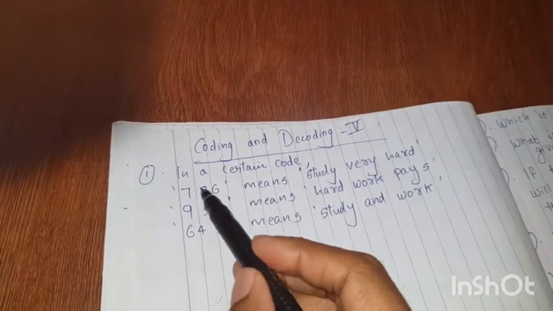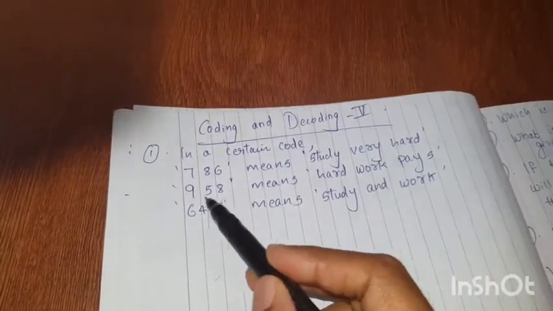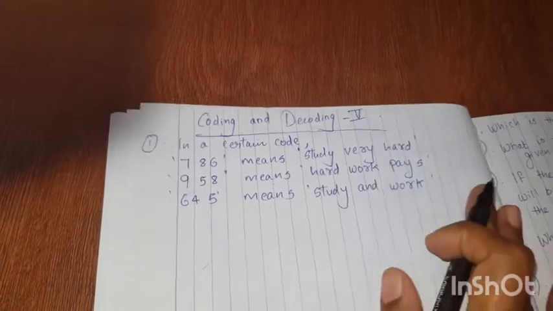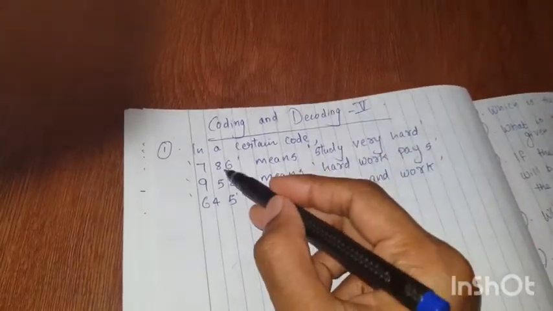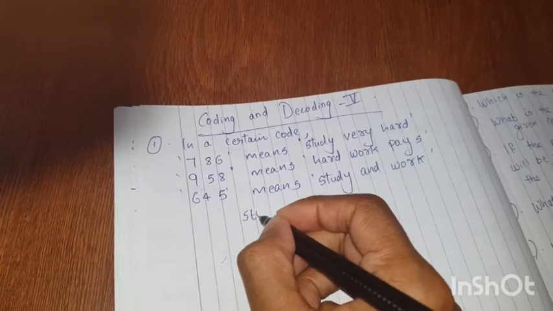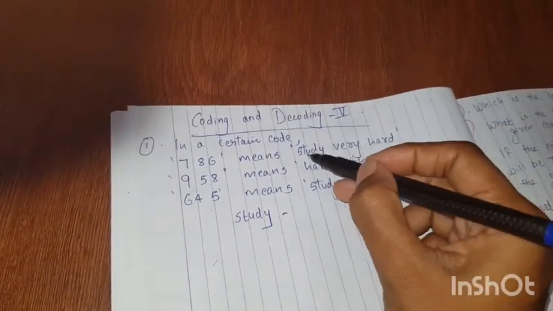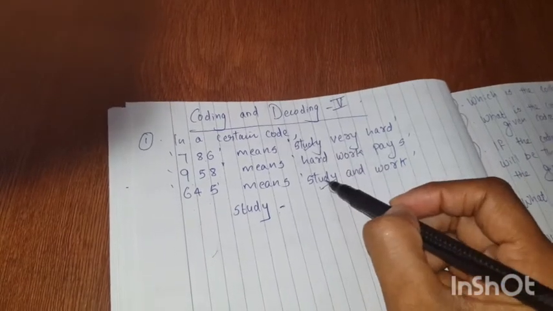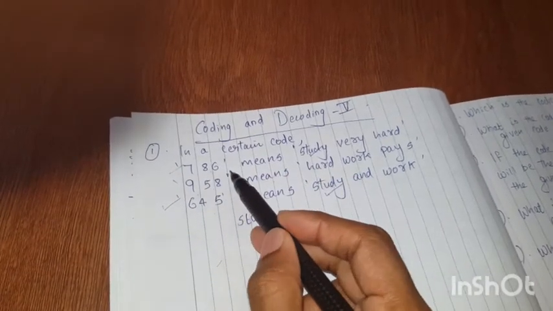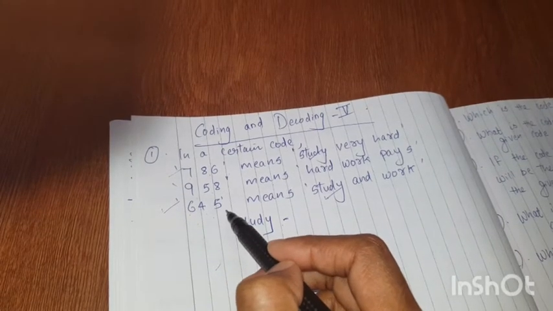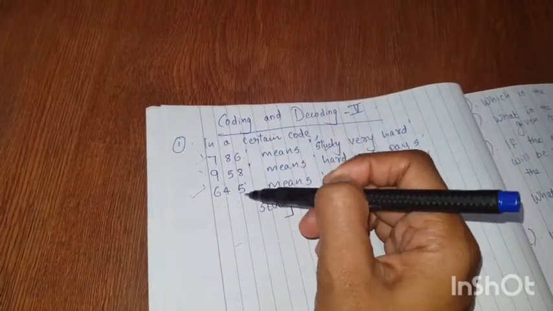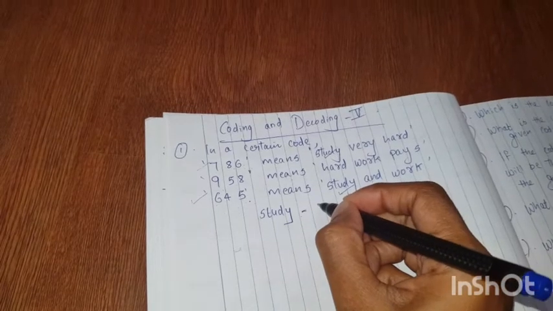Here in a certain code, 786 means study very hard, 958 means hard work pays, 645 means study and work. So we have to find out the corresponding numbers and corresponding words. Study is written in the first line and in the third line. So there is a code similar in the first line and the third line. Code means number here. 786 is written here, 645 is written here. The number 6 is common in the first line and in the third line. That means the code for study is 6.